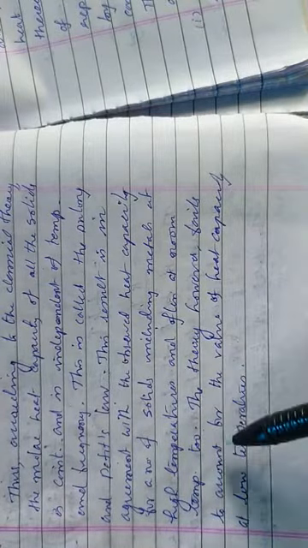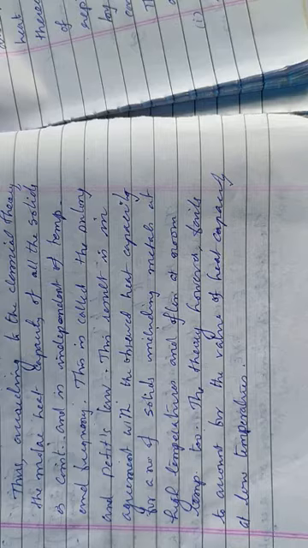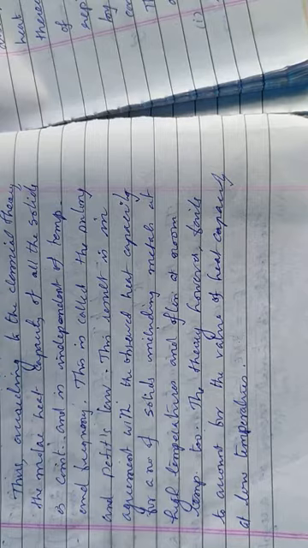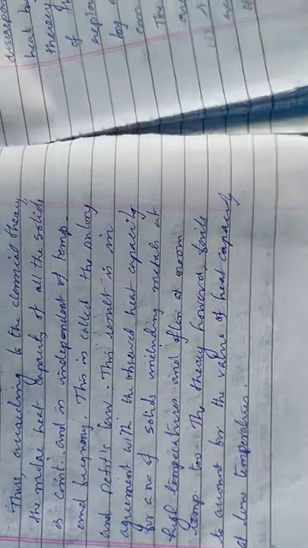The theory, however, fails to account for the value of heat capacity at low temperatures. So, the heat capacity is found to be a constant, independent of frequency or temperature, and it is obeyed at high and room temperature, but found to fail at low temperature.